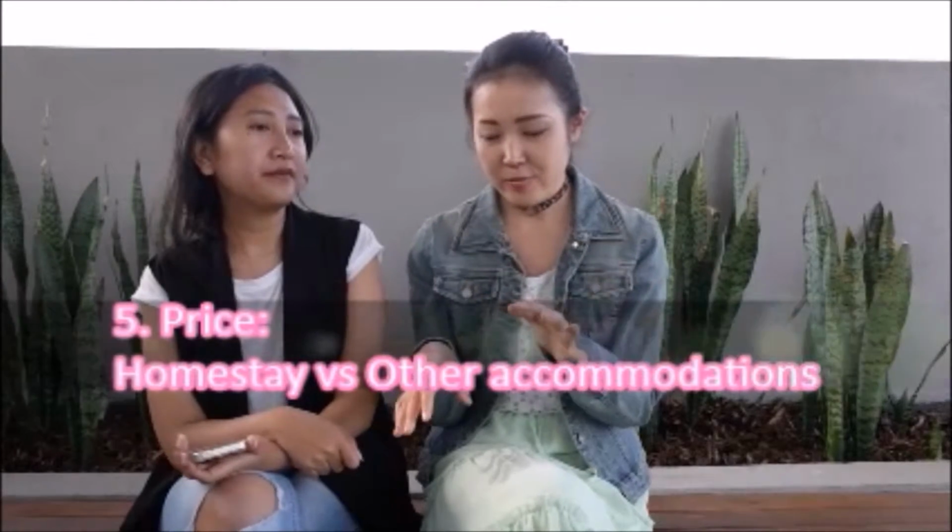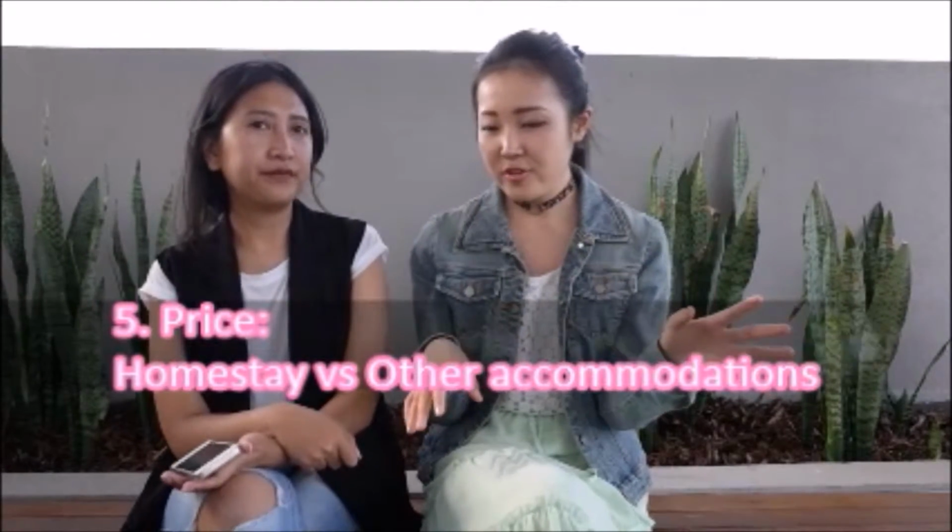The differences between accommodations, about price. People sometimes say homestay is expensive, but if it's around $200 to $300, including meals, that's not too expensive, I guess, because in the city we need to pay more, so it depends on where you live.